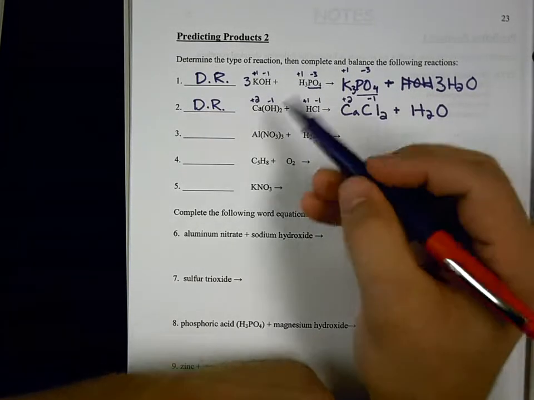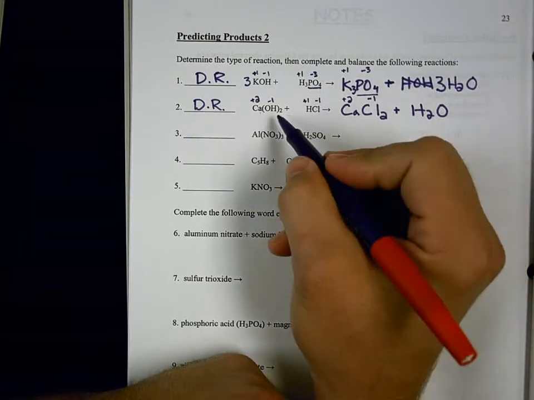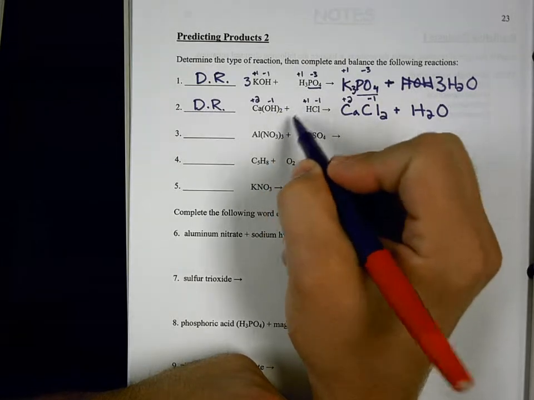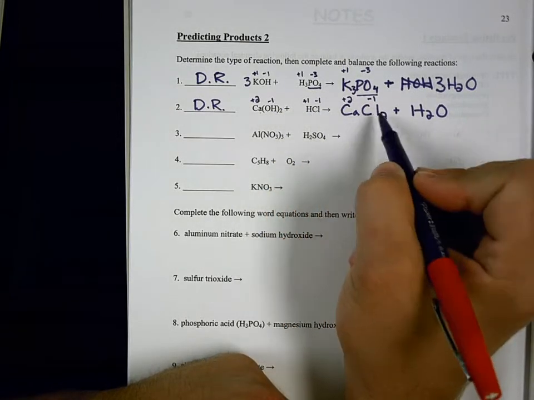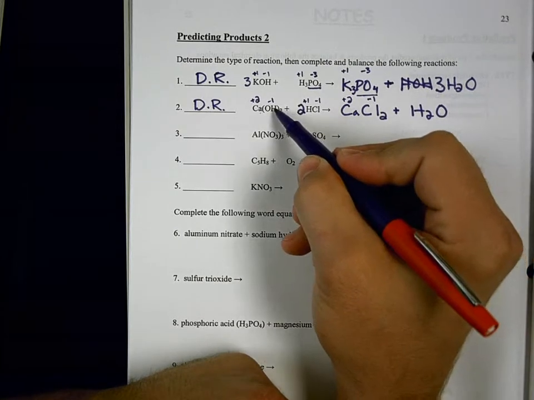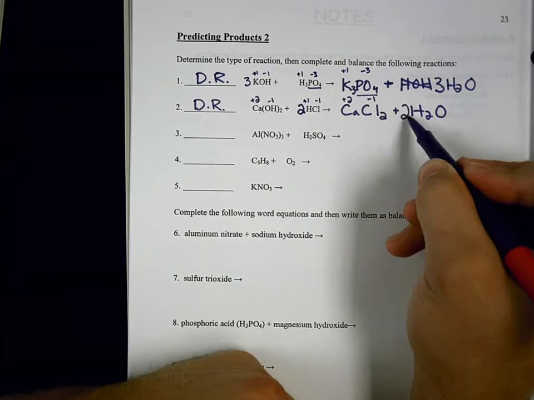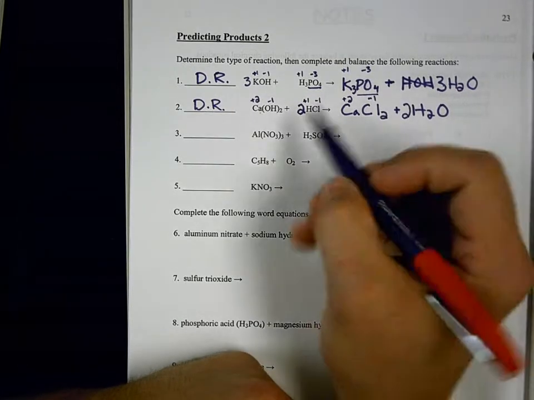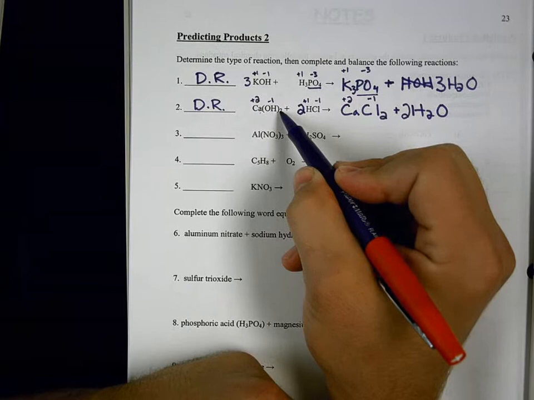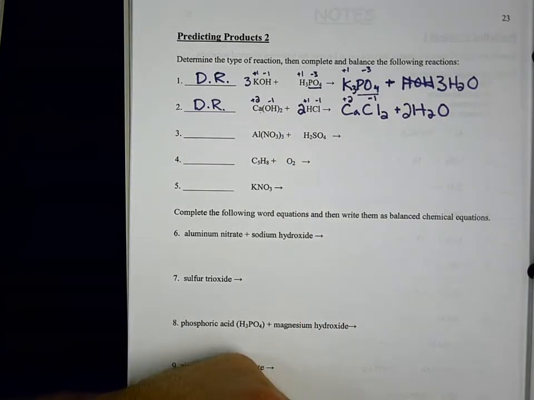Now that we've predicted the products, now we can balance the coefficients. 1 calcium, 1 calcium. I'm going to hold off on the O's and H's for a second. 1 chlorine, 2 chlorines. We need to add a 2 here. We now have 2 plus 2, 4 hydrogens on the left side, 4 hydrogens on the right. And again, that last element that we need to balance, 2 oxygens, 2 oxygens, it usually already is worked out.